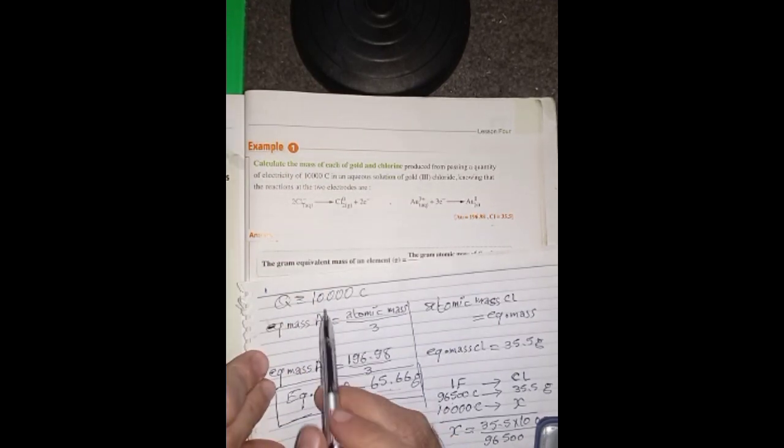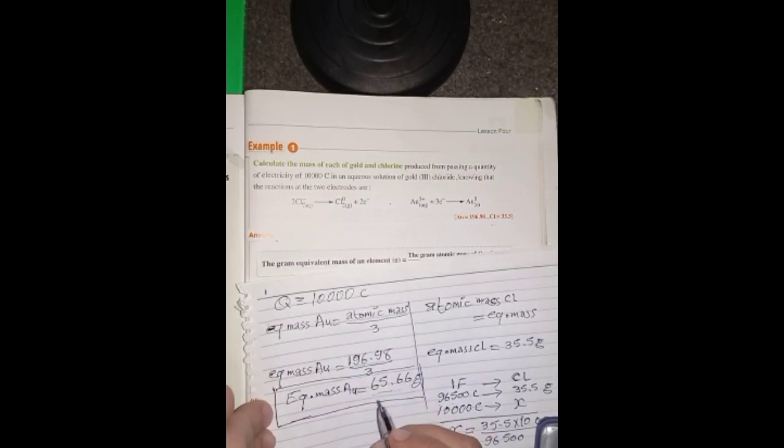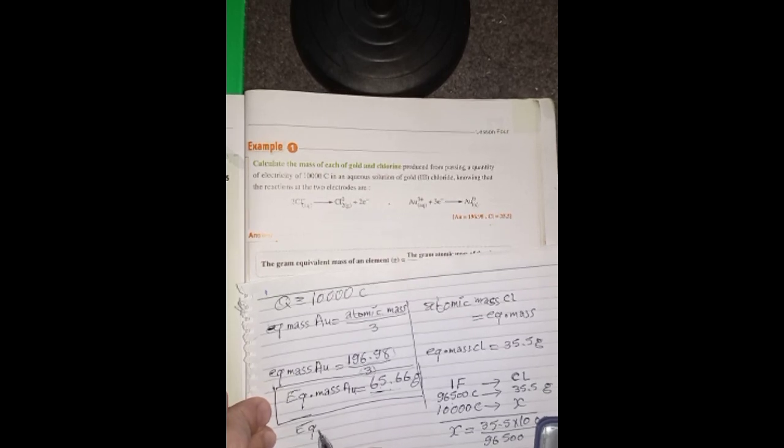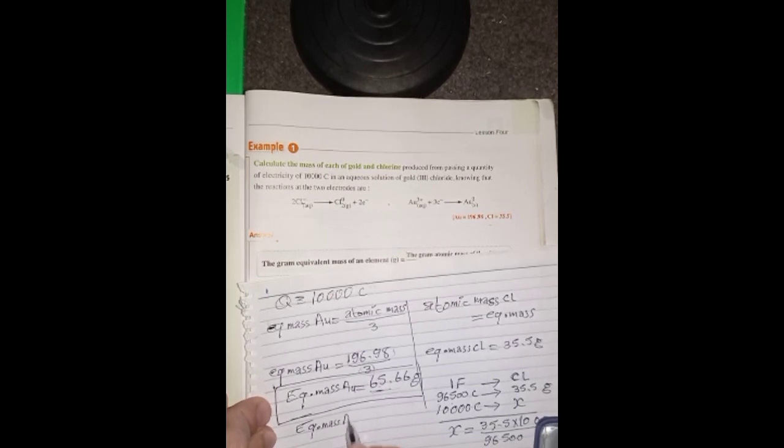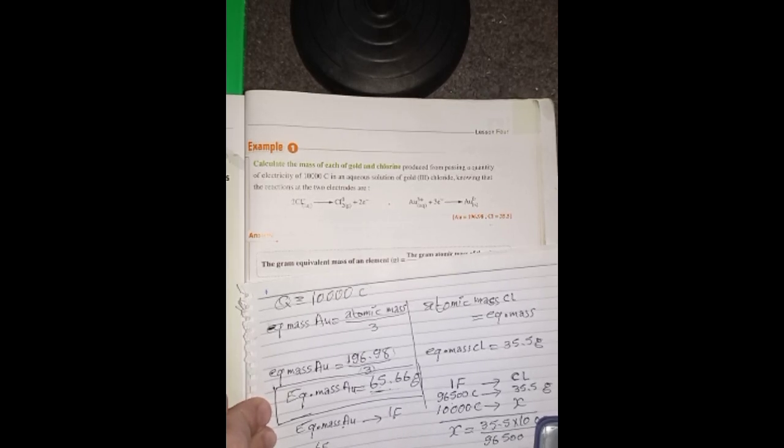Now we want to calculate the amount of gold which is liberated at one of the electrodes by using 10,000 coulombs as the quantity of electricity. We know the equivalent mass of gold that we calculated from this relation, 196.98 over 3, the atomic mass of gold over its charge, is 65.66. The equivalent mass of gold, 65.66 grams, requires 1 Faraday.